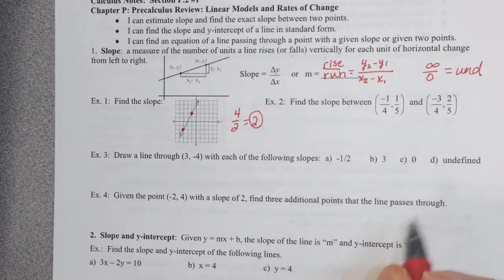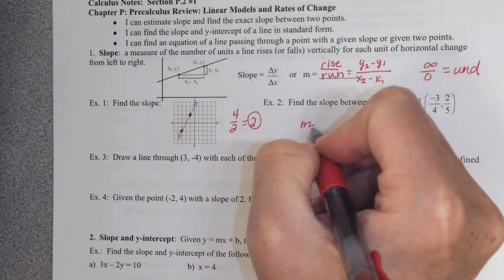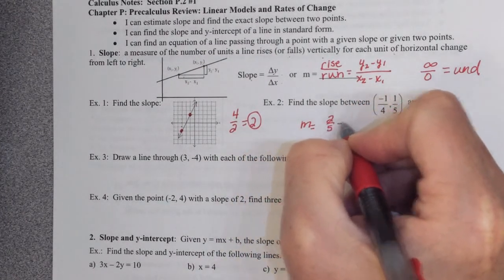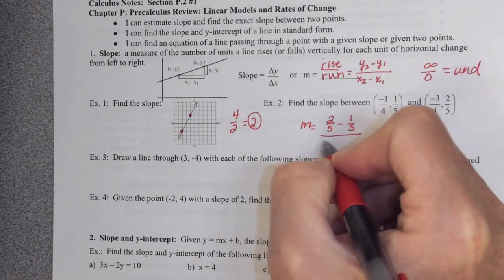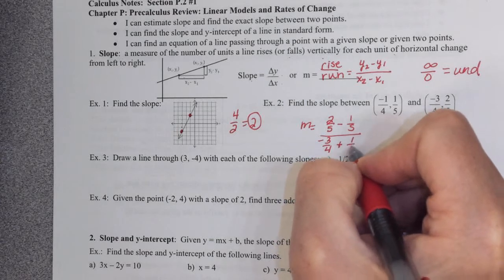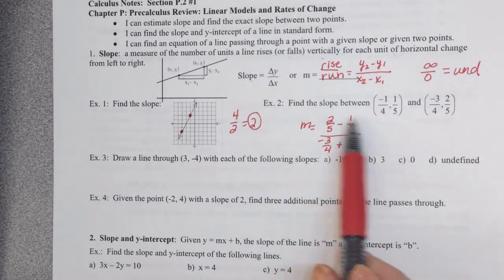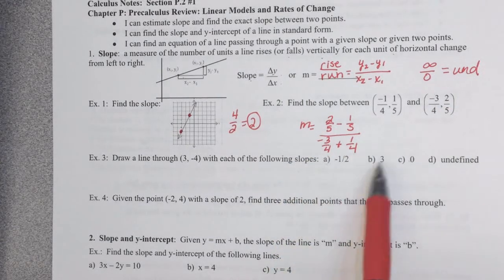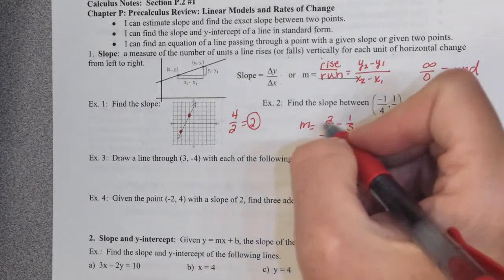Find the slope between these. Well, I'm going to find my slope. I'm going to do 2/5 minus 1/5 over negative 3/4 minus negative 1/4. So that becomes plus. Now, you could just work with the top, work with the bottom, and then divide. I'm going to show you another way to do this, though.